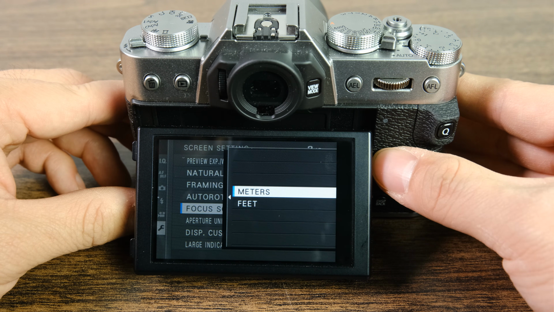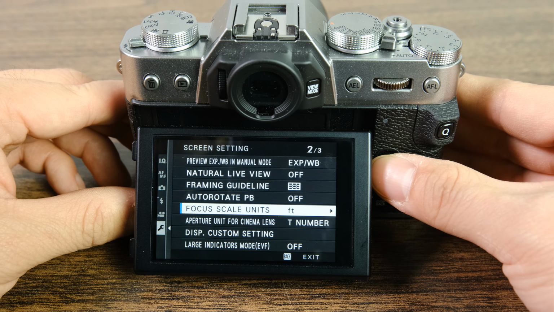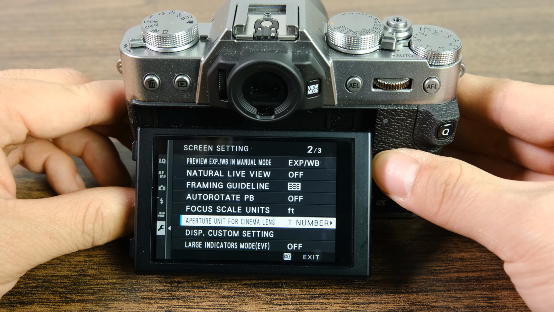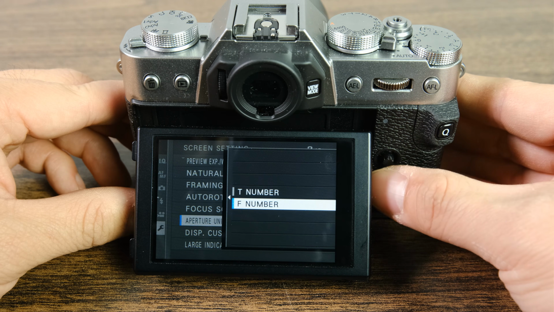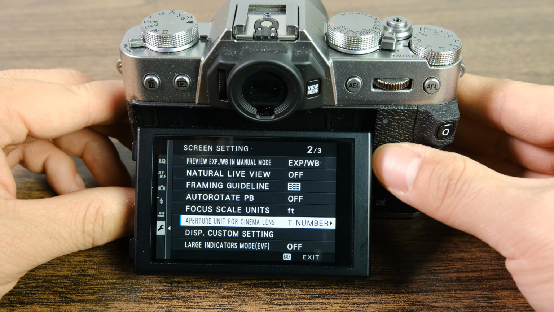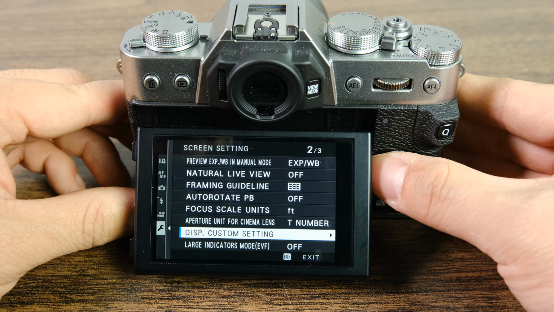Focus scaling, if you're a metric person, then you can just keep it metric. We're in the US, so I'm pretty used to feet. T numbers, when you're actually working with cine lenses, that's perfectly fine with me. But if you prefer f-stops, you can definitely switch to f-stop, but it's not something I worry about.